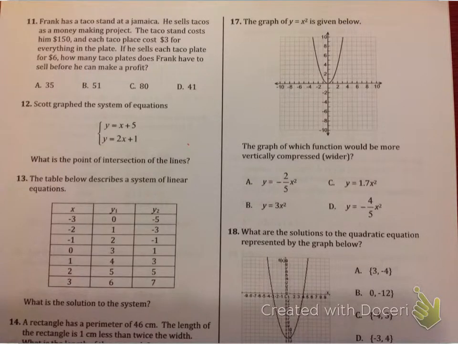Alrighty, here we go. Part 2 of the semester exam review. Let's see how many problems I can get through before I reach my limit or whatever. So what do we have here?